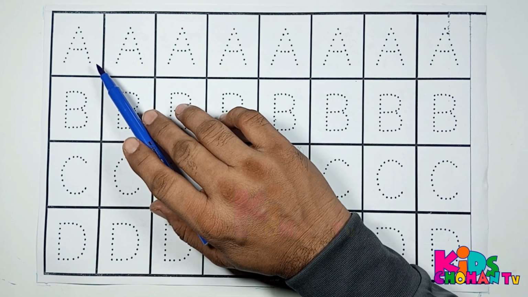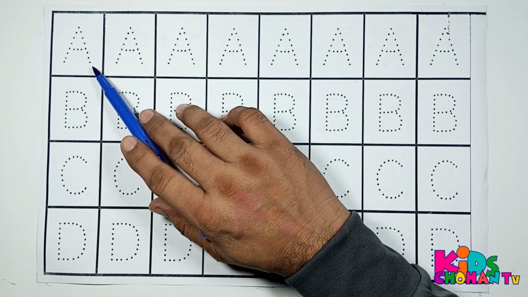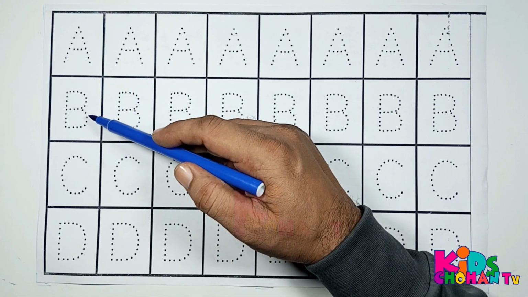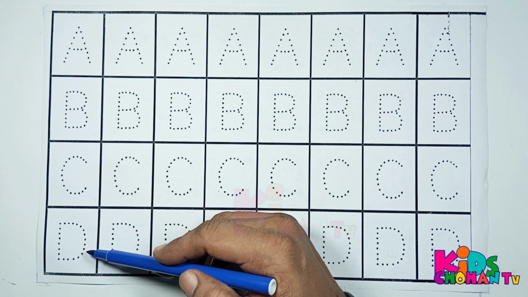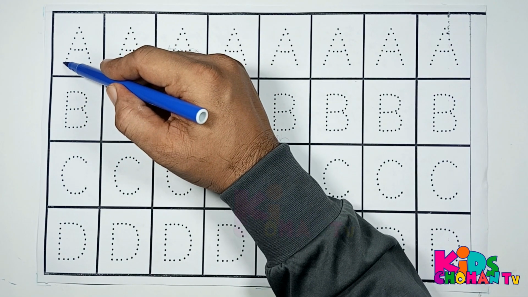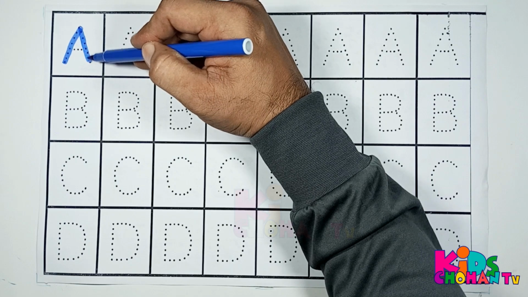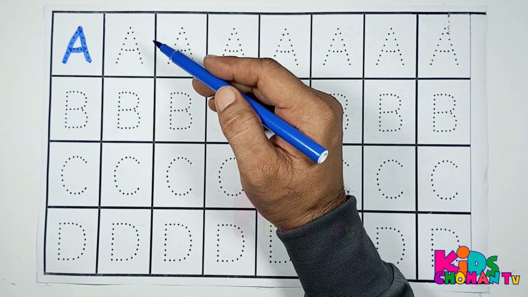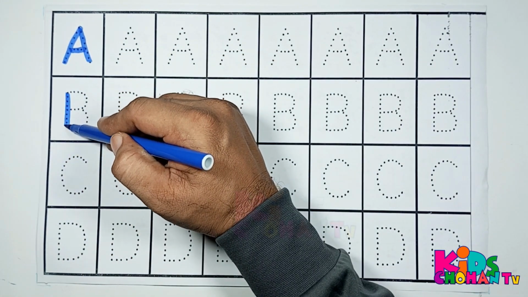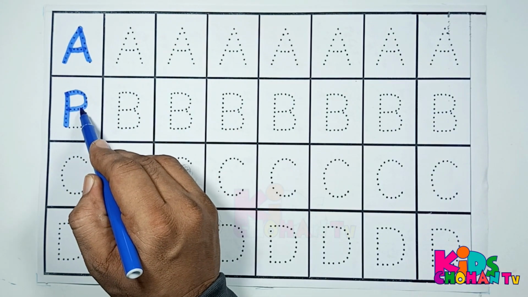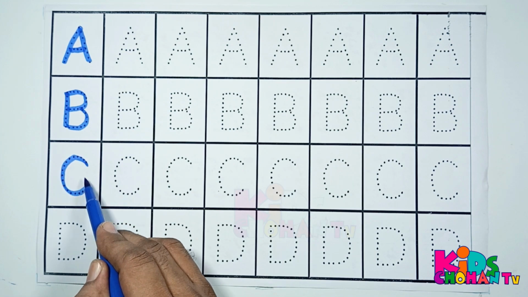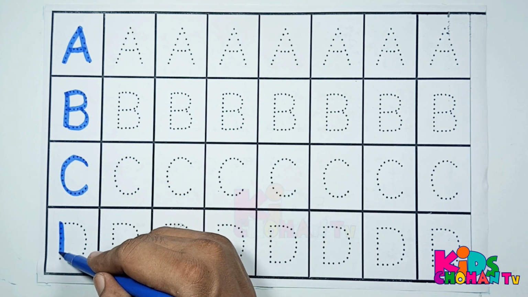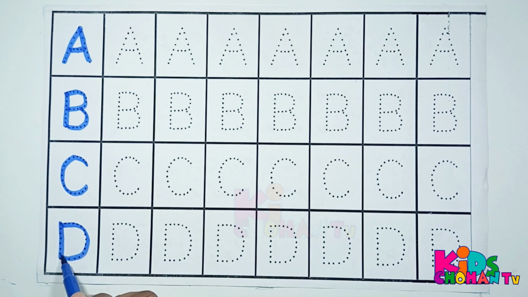Kids, in this video we will trace capital letter A for apple, B for ball, C for cat, D for dog. Let's trace A for apple, B for ball, C for cat, D for dog.